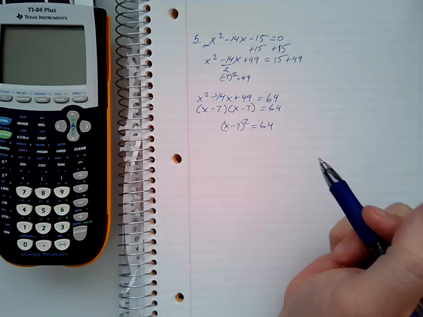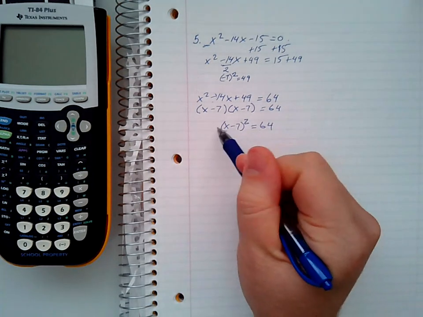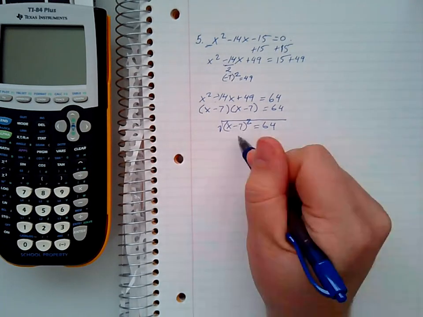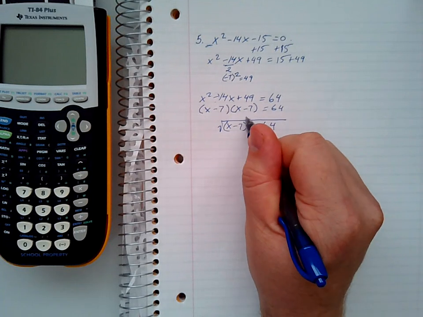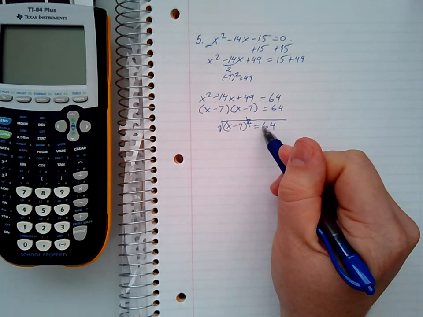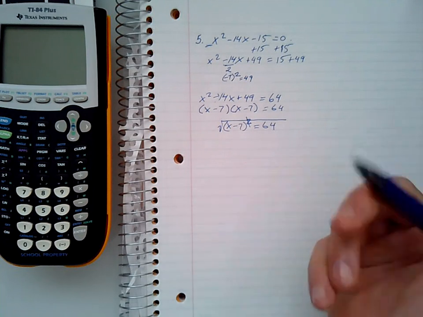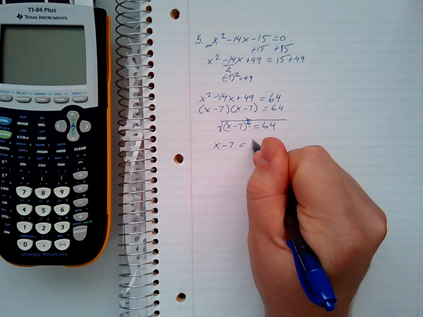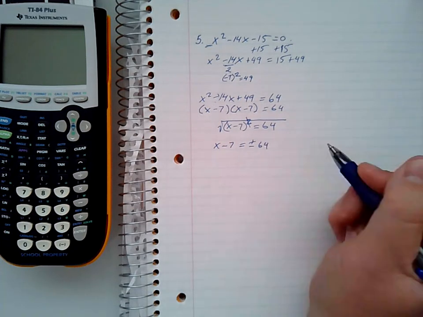Now I'm getting to business here. How do I get rid of a square? I do the square root. So I'm going to do the square root over both sides. What that square root does is it gets rid of that square sign. And this is a perfect square, so that gives me 2 values. I'm going to have x minus 7 is equal to the positive and negative version of 64.